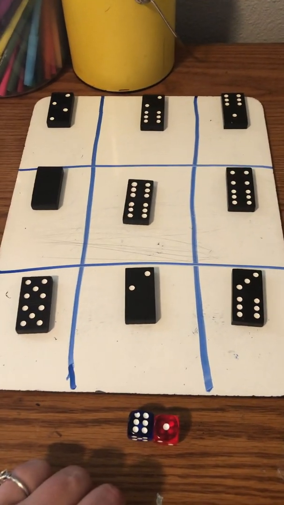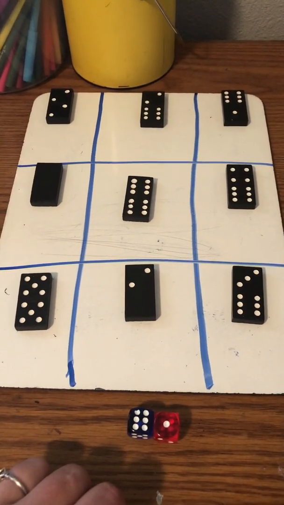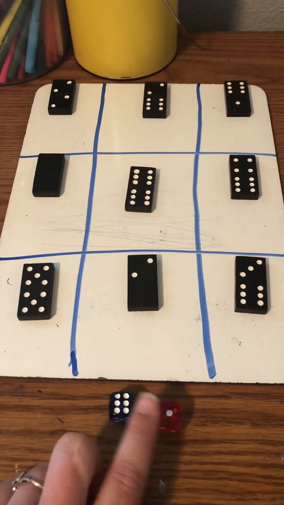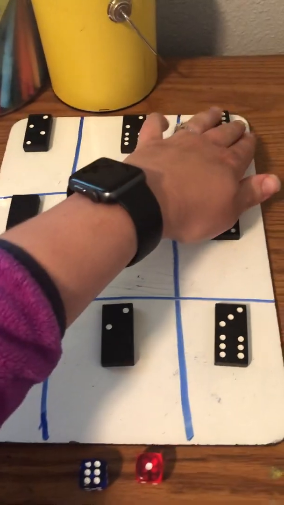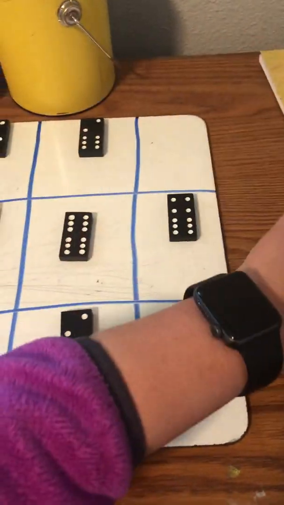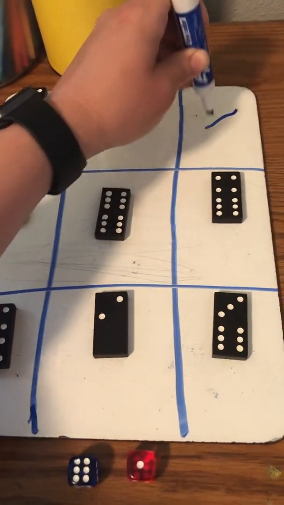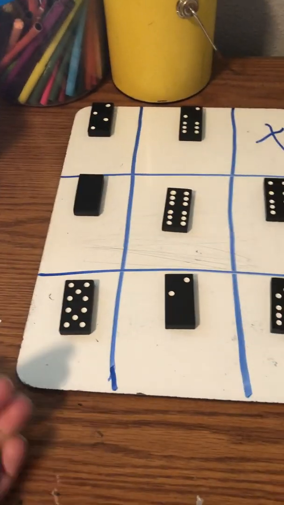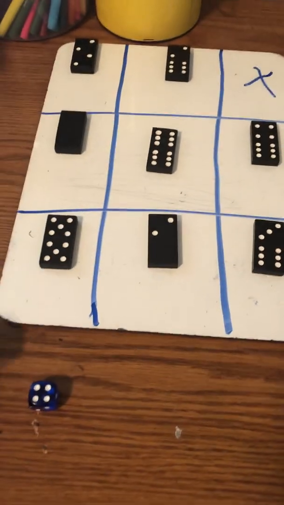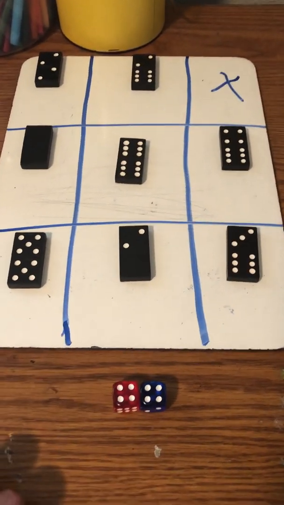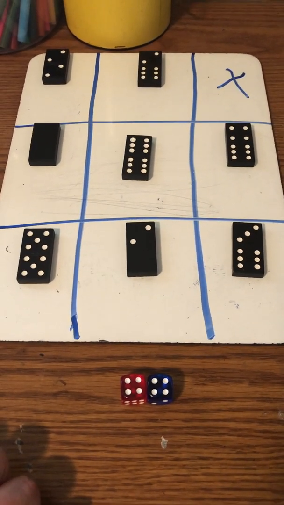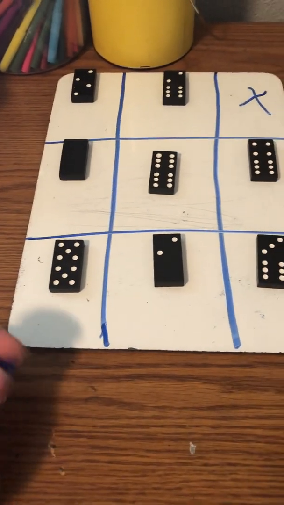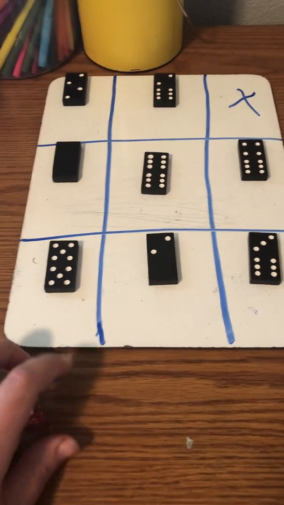So then you're finding another tile that matches, and it doesn't have to be the same number. So it doesn't have to be a 6 and a 1. We just happen to have a 6 and a 1 here. So I would say, all right, I get that one. I'm going to write my X. And then it's the next person's turn. And then I've got 8. So I don't have an 8 on the board, so it would be X's turn again. And just keep going like that.